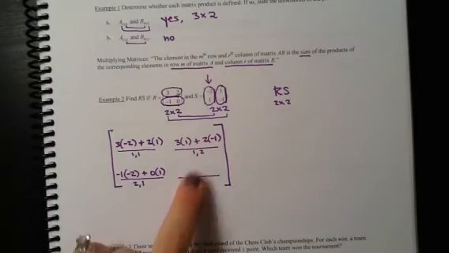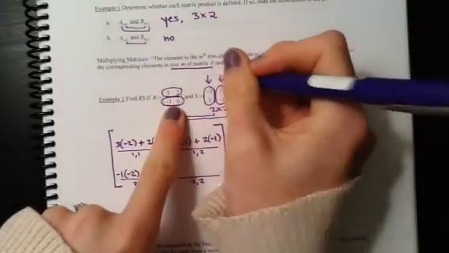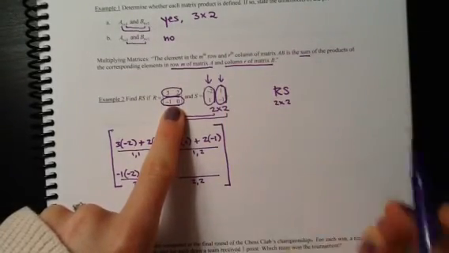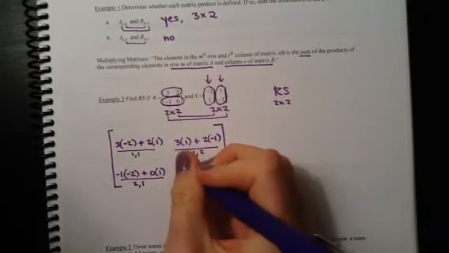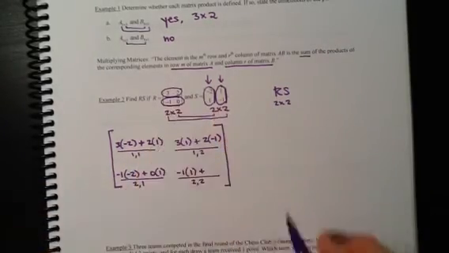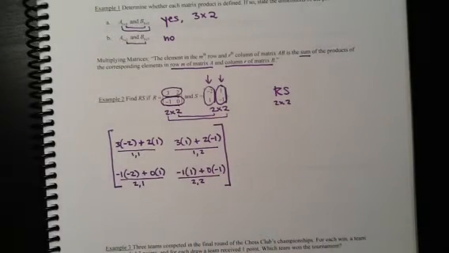Okay, finally, row 2, column 2. So I use row 2 in the first matrix and column 2 in the second matrix. Take the products of the corresponding elements, add them together. Negative 1 times positive 1 plus 0 times negative 1. Okay, so now I'm just going to simplify these up, and I'm going to have my new matrix.